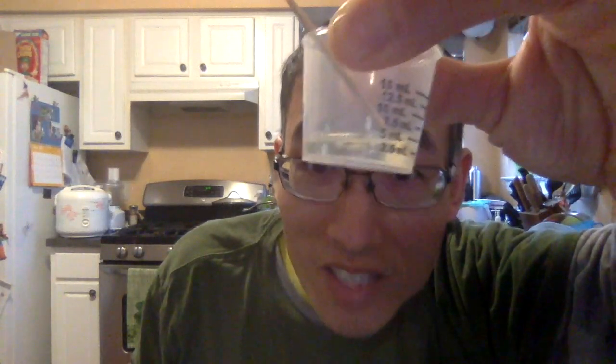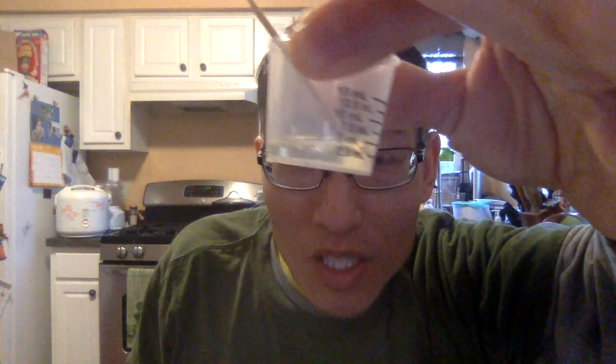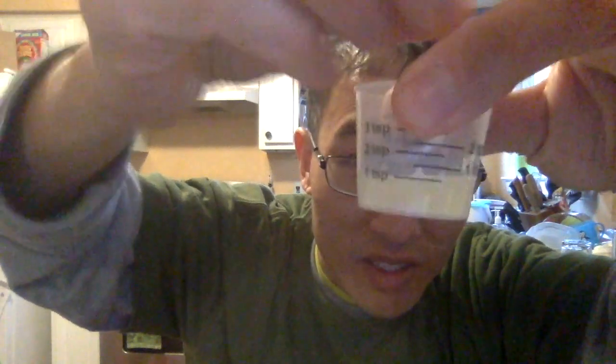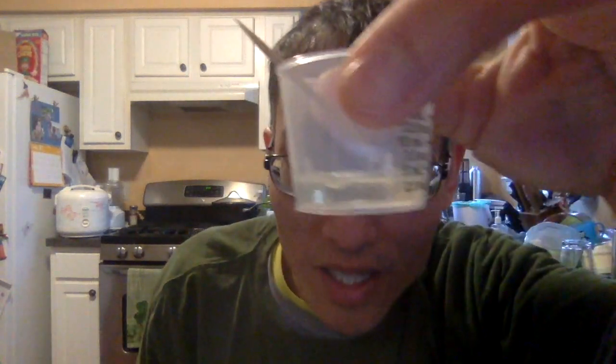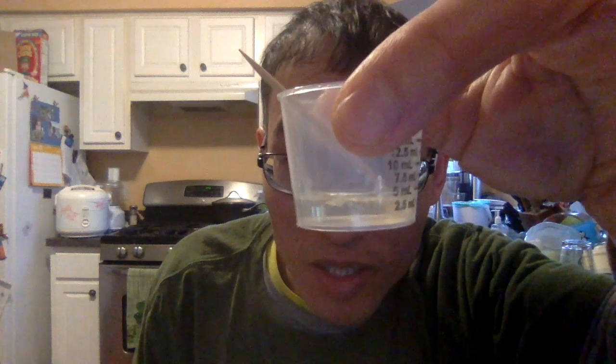And that's kind of the big question, is why doesn't the sanitizer interact with the oil as well as the soap? This is the soap. Okay, so it's really kind of getting in there. It is all throughout the solution, all throughout the oil. The sanitizer not really mixing in as well. So why is that? Looking at the structure of the molecules, why doesn't the sanitizer mix as well?